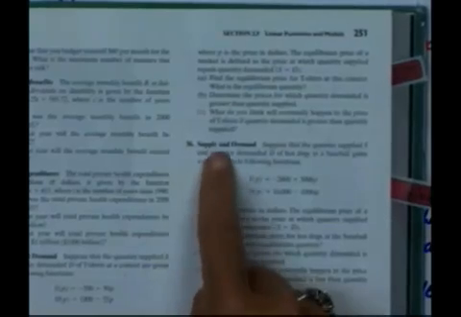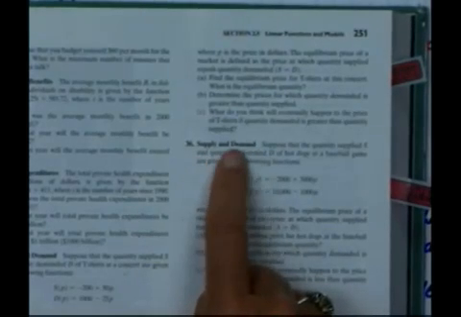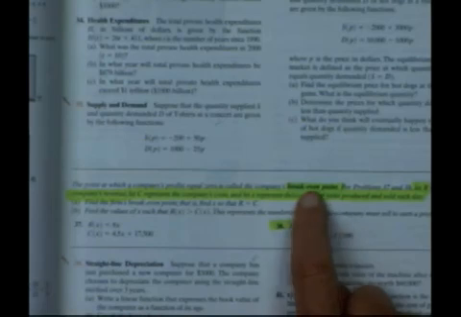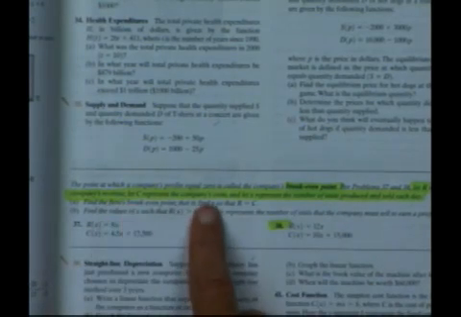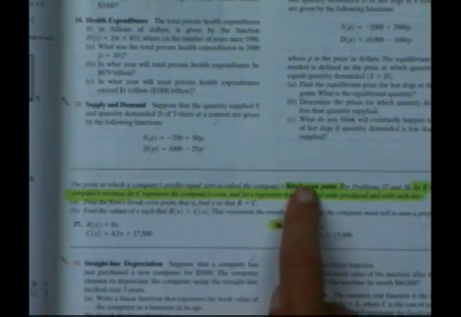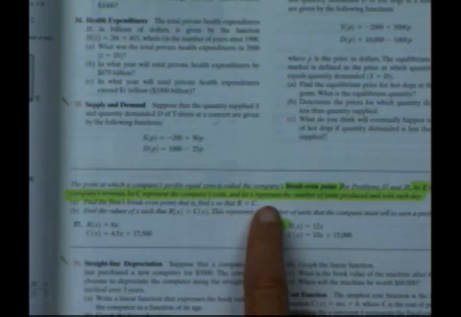I'm on page 251. Here's equations with problems with supply and demand. Down in the middle is a break-even point. We talked about what is revenue, what is cost. Break-even is when revenue equals cost. We just discussed that in the last class. Remember, profit is revenue minus cost.